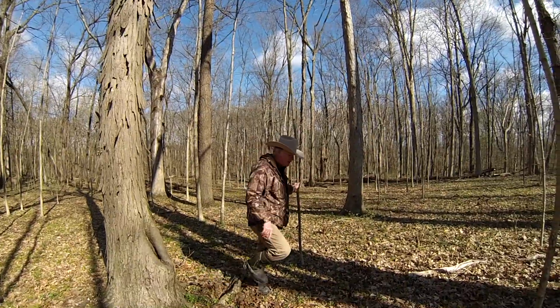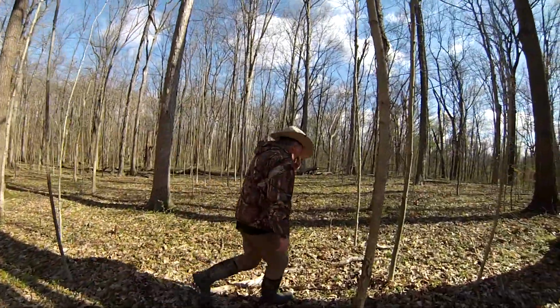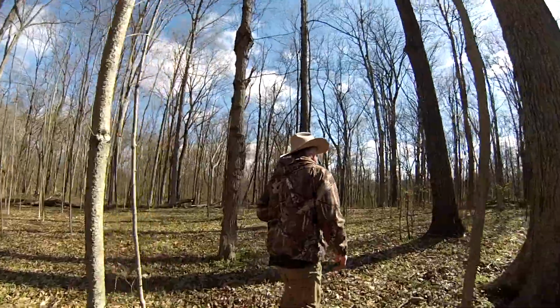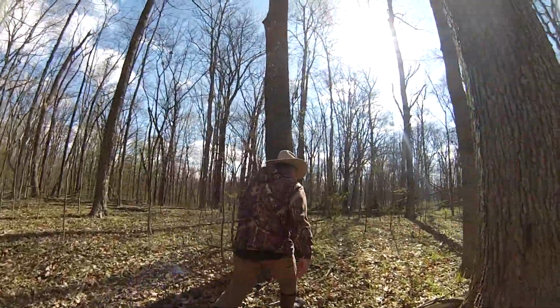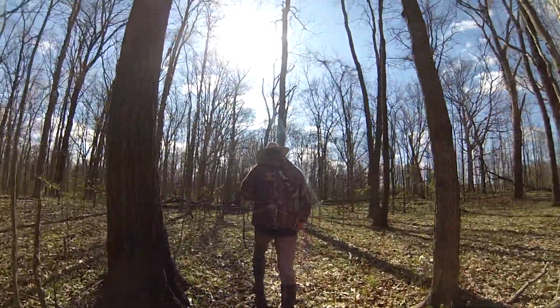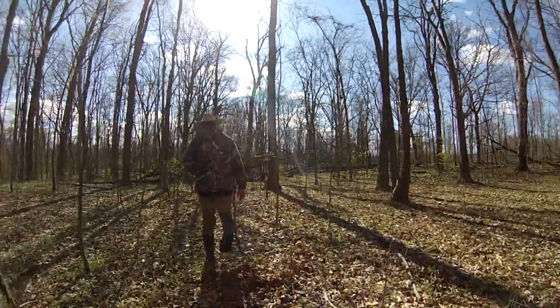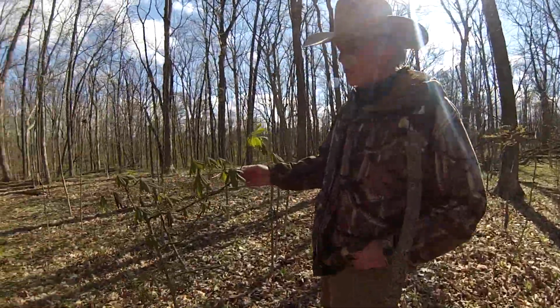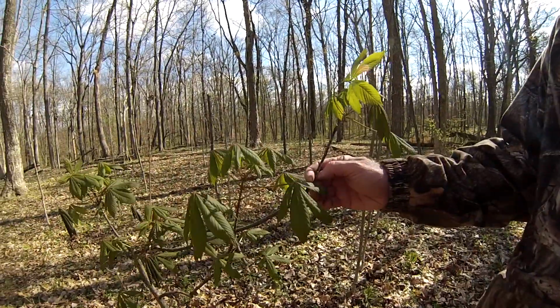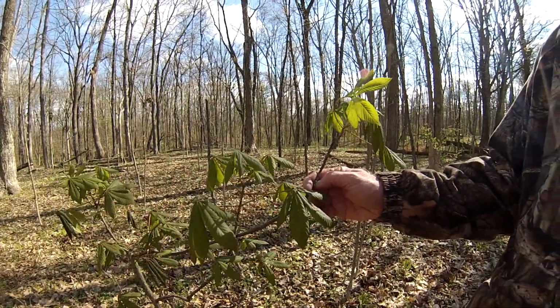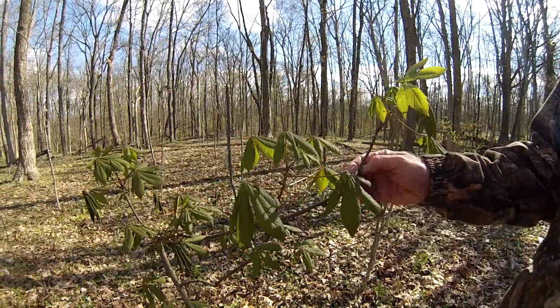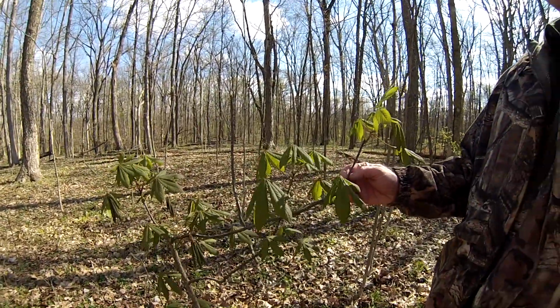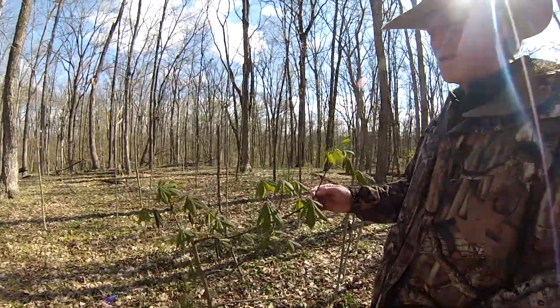Let's walk this direction. Maybe I can find one or two other things. Here's a tree that grows in the understory. That is the first tree to actually leaf out in the spring. And it's not shade tolerant. It's actually a shade intolerant species.